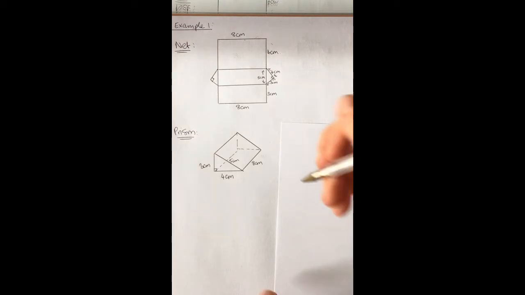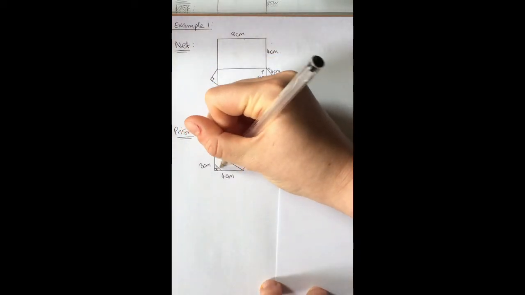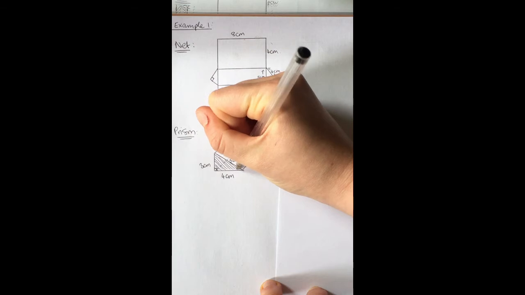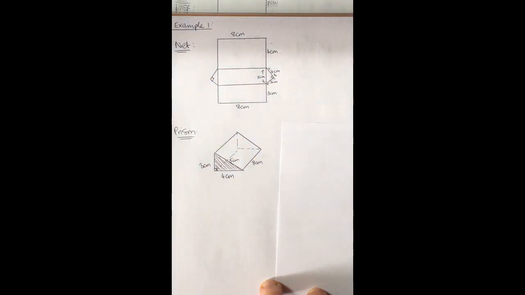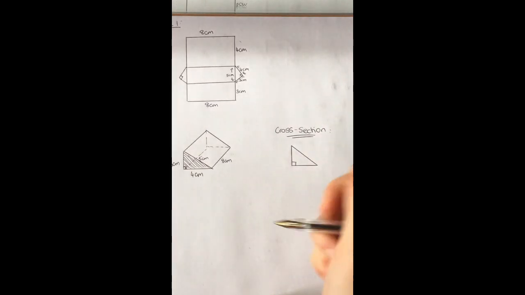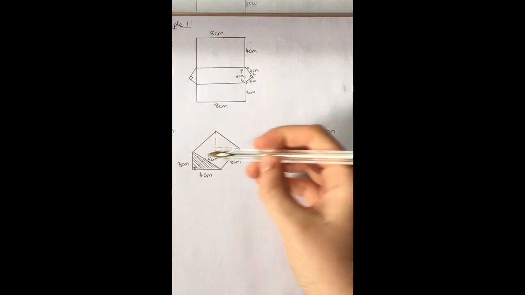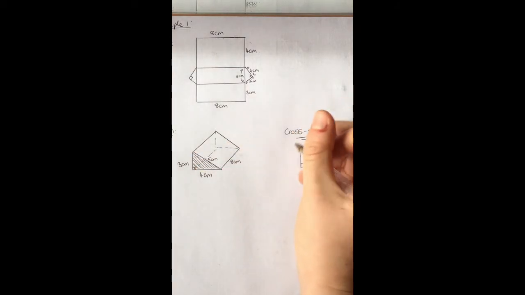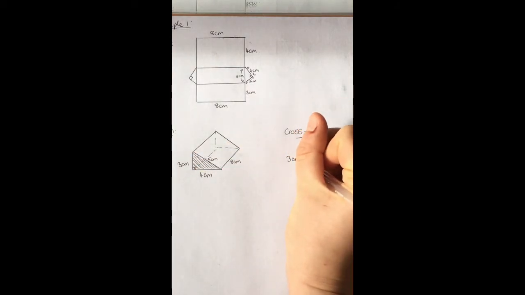Right, okay. So we then highlight what our cross section is. So we've already talked about that the cross section is the same throughout. So that triangle appears on both ends. It is the same throughout the shape. We then have our cross section to work with. So we know that our height is 3 centimeters.